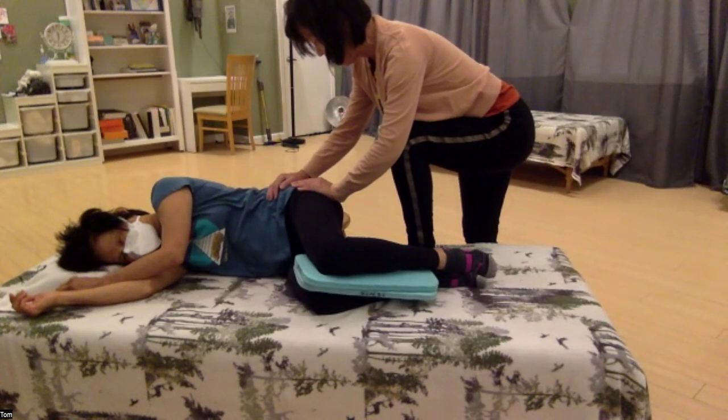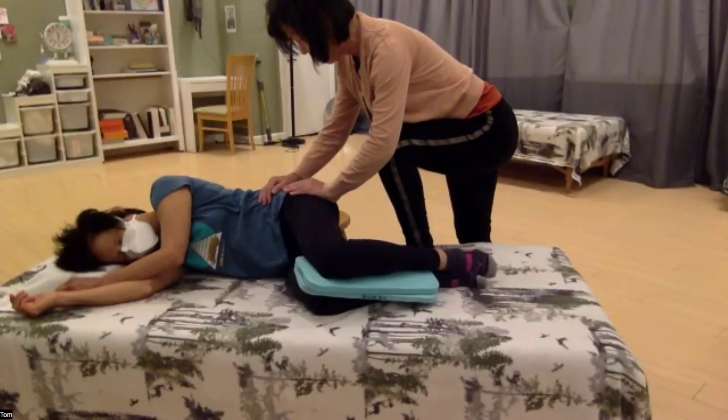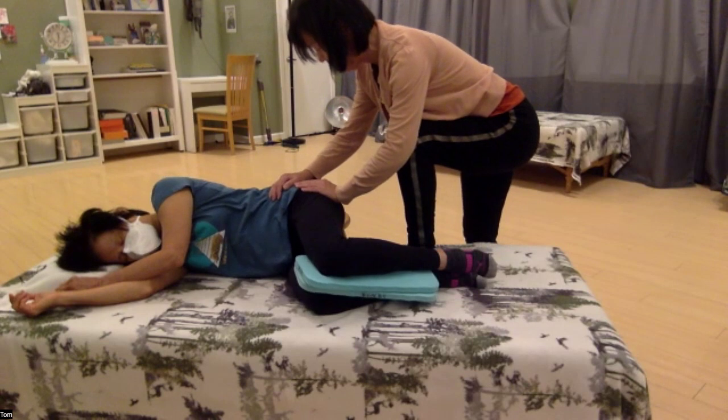That's gotta feel good, Janet. Because of the padding, I think, too. Yeah, the padding made a big difference.